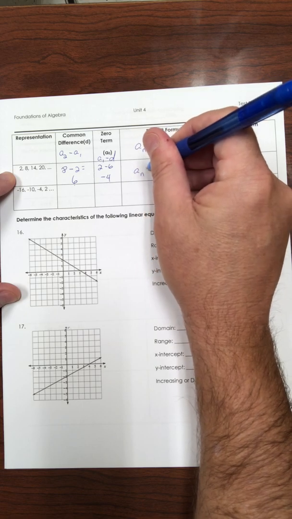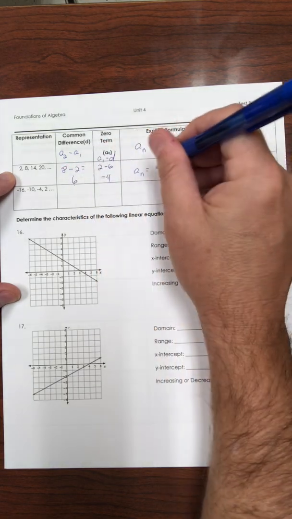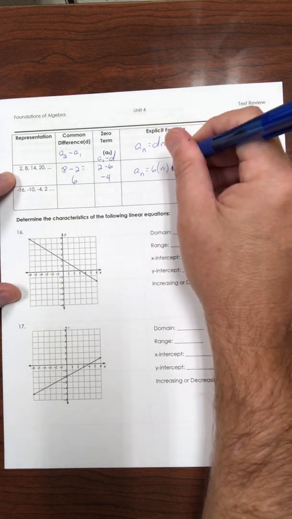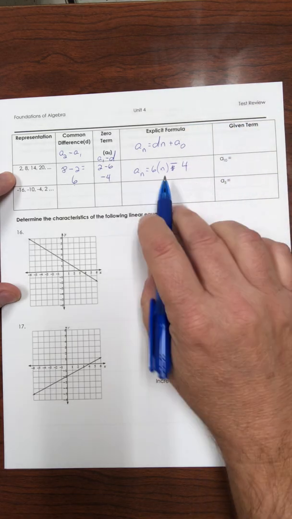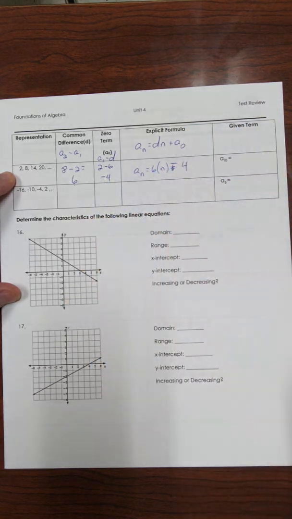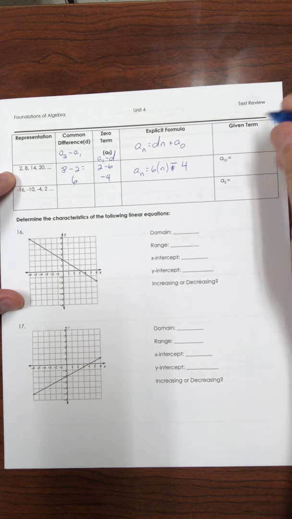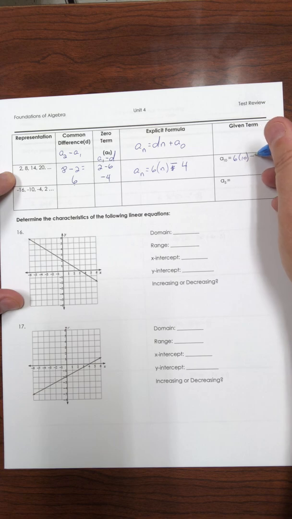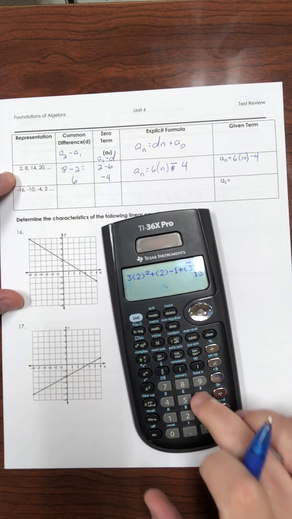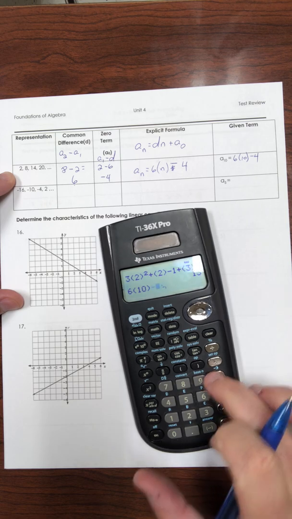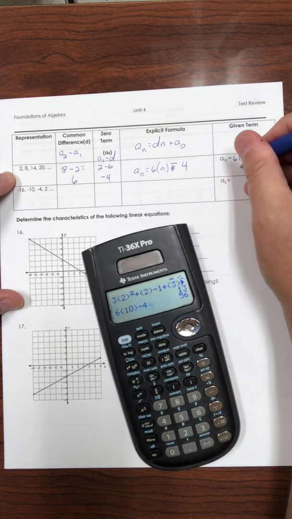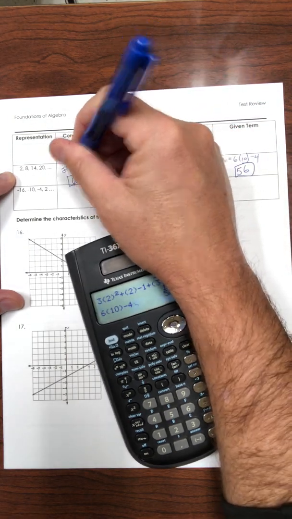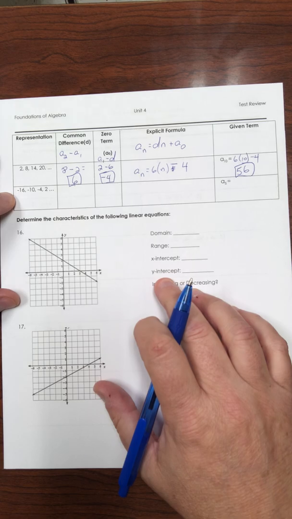So now I'm ready to plug my 6 into my difference, my -4 into my a sub 0. This is going to become a sub n equals 6n, minus 4. All right, so now we're looking for the 10th term. So all we're going to do is plug 10 into that n. You're ready to punch that into your calculator. And that gives me 56. So there's my a sub 0, there's my difference. Moving on to the next one.